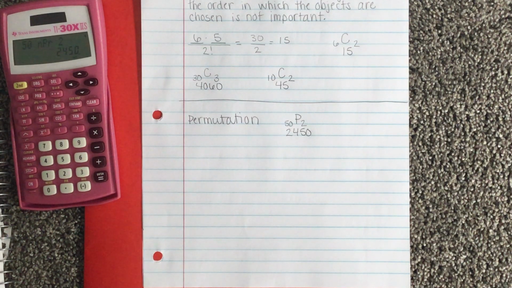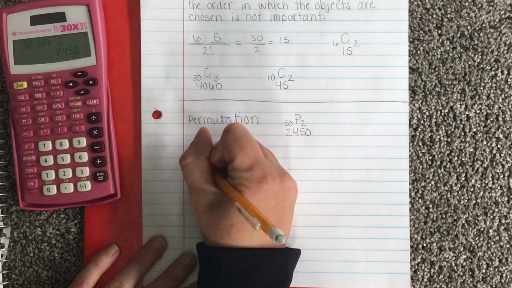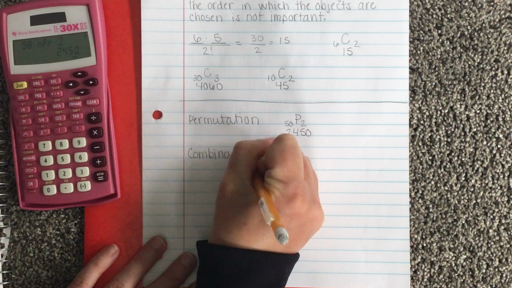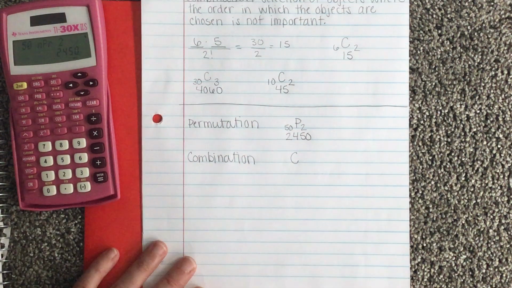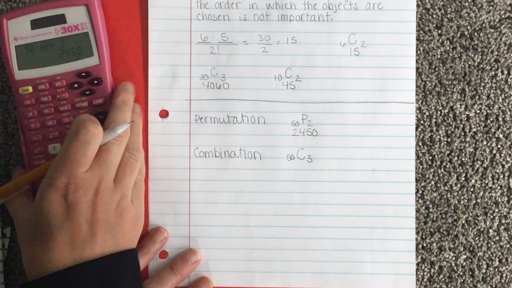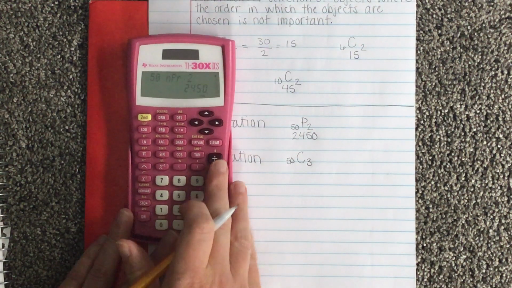There are 50 students in the speech club. 3 of these students will be chosen to represent the school at a regional competition. How many different groups of 3 students can be chosen? This example does not have order. It doesn't have a first, second, or third place. So this is just a combination. So I'd write combination. And then I'd use the combination button. There are 50 students and 3 of them are going to be chosen to go to regionals.